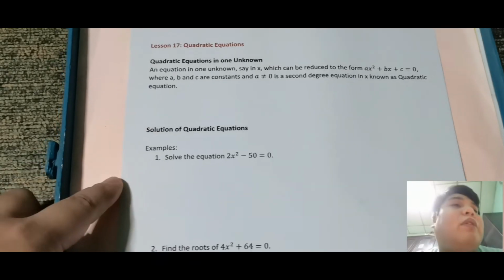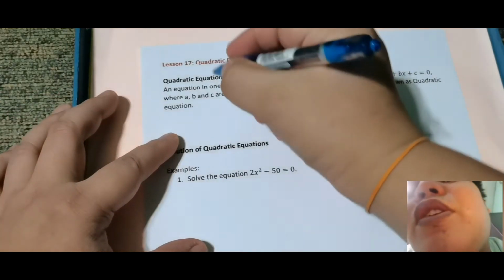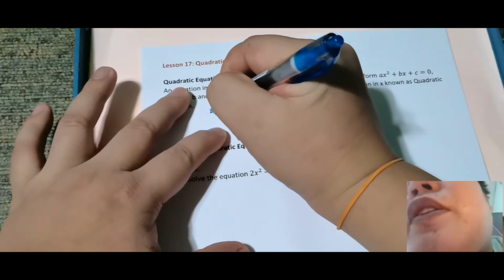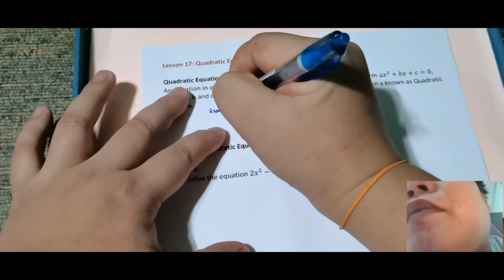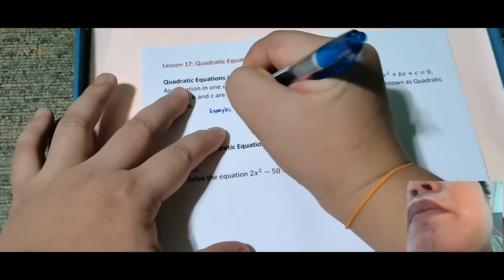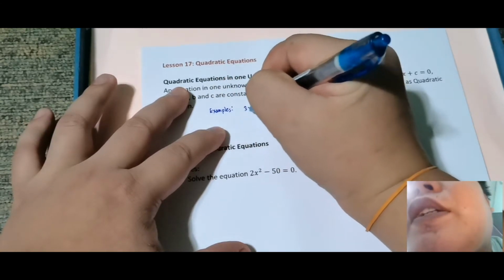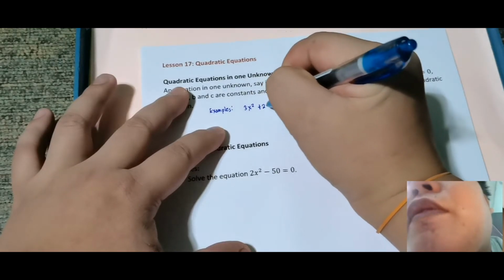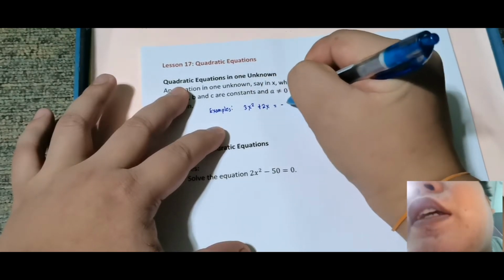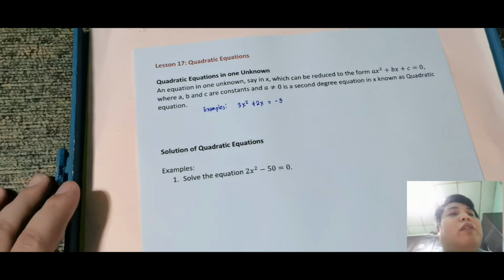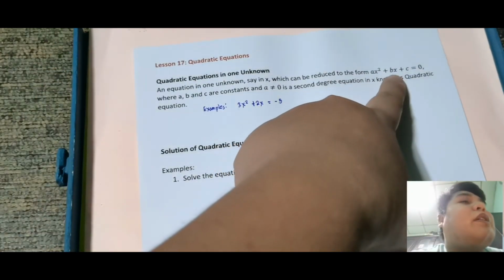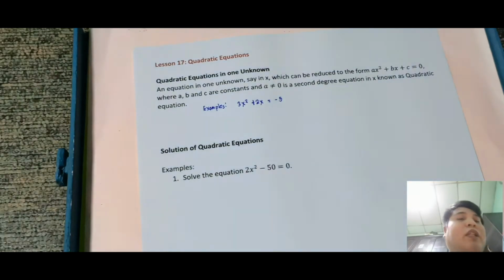Okay, so here is an example of a quadratic equation. Let's say we have 3x squared plus 2x is equal to negative 5. That is a quadratic equation. Note that this form, ax squared plus bx plus c is equal to 0, is called the standard form.